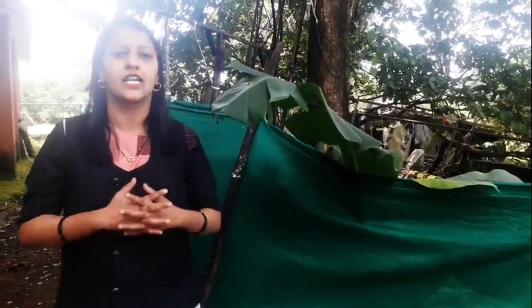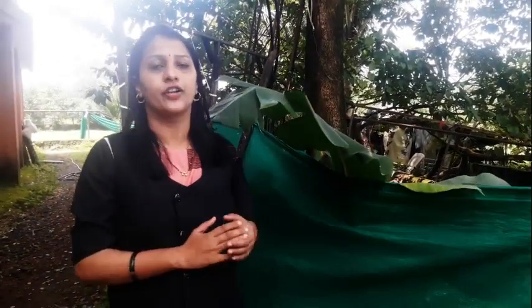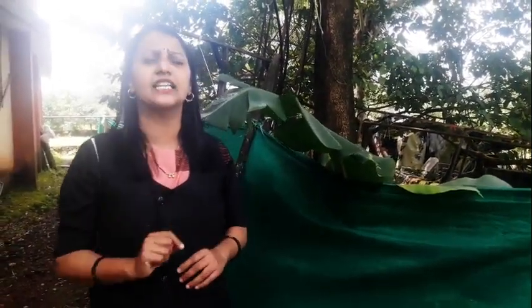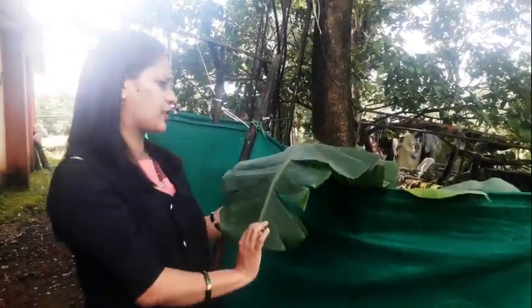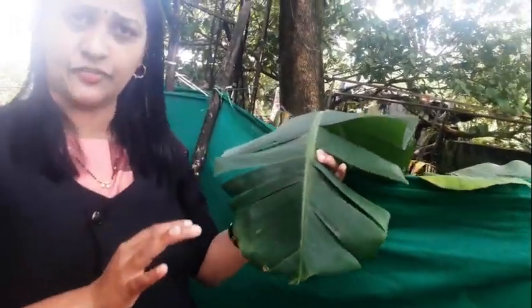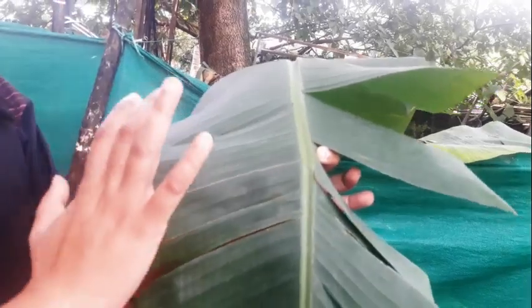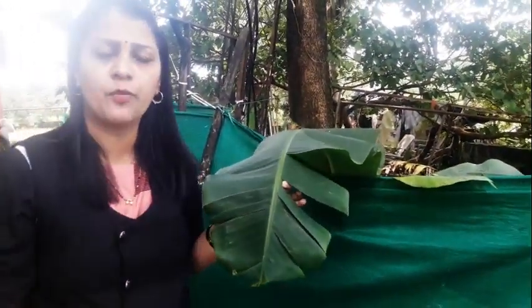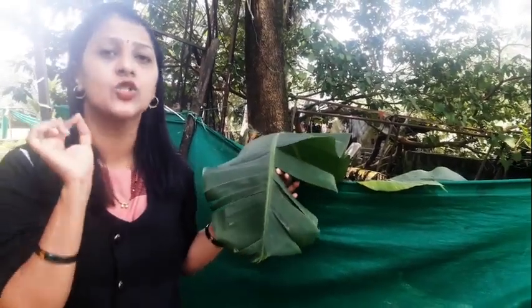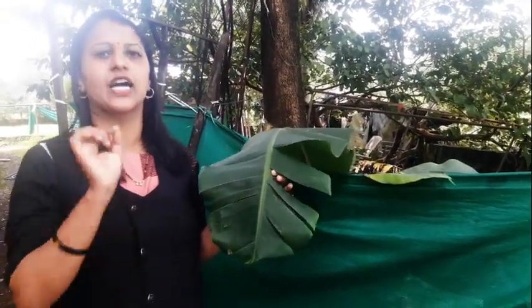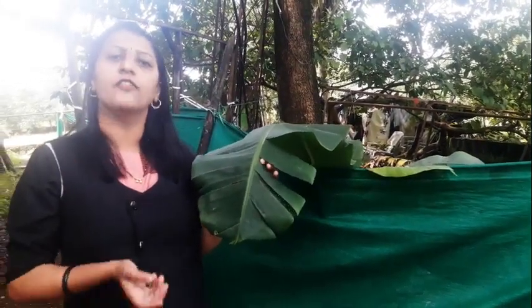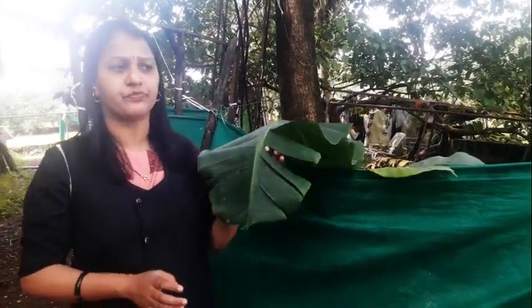Then next is exchange of gases. Now if you look at this plant, they have stomata. You can see the tiny pores on this leaf, which are not visible to our naked eye. If we look with a telescope, we can see these tiny pores on the leaves. They are called stomata. Through this the exchange of gases takes place.